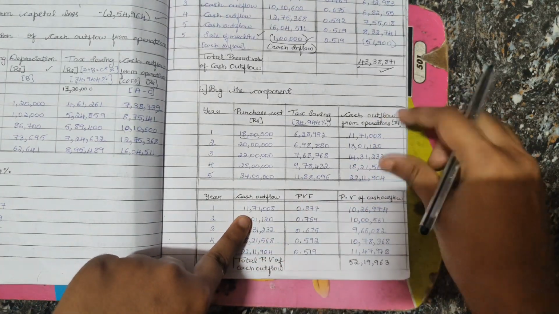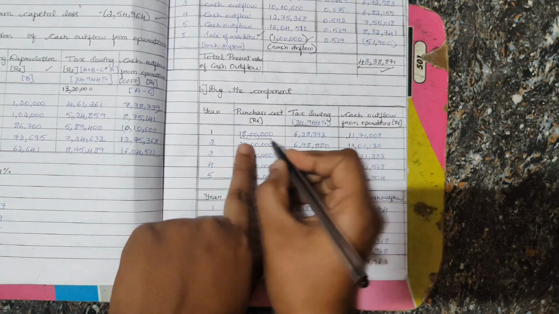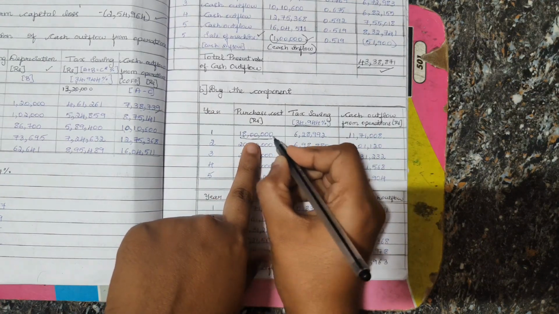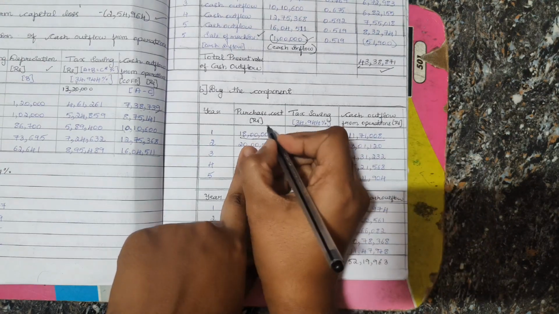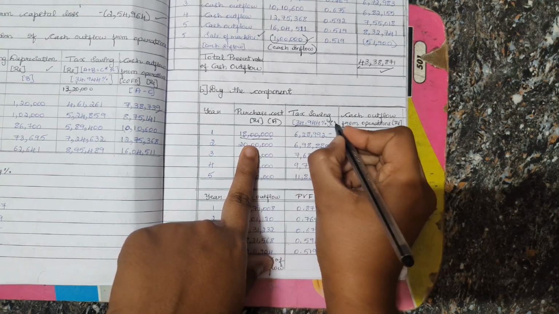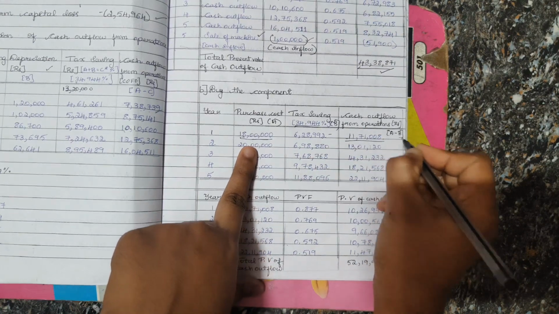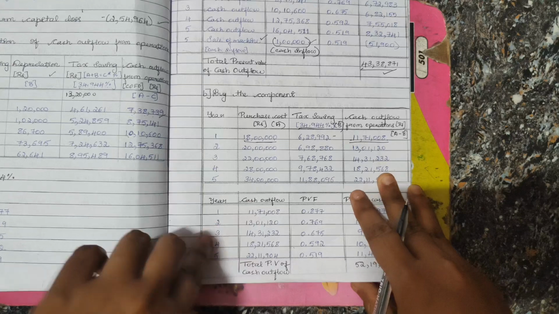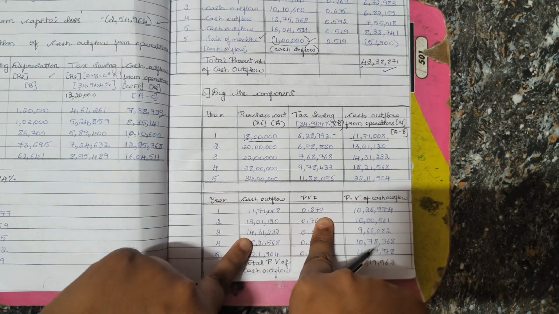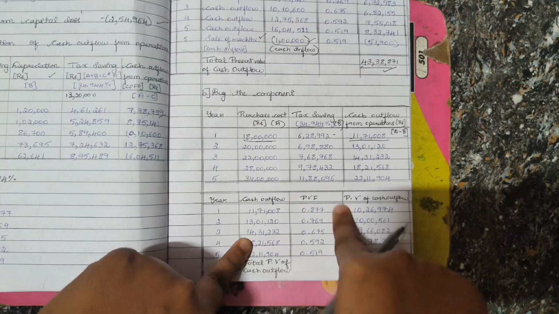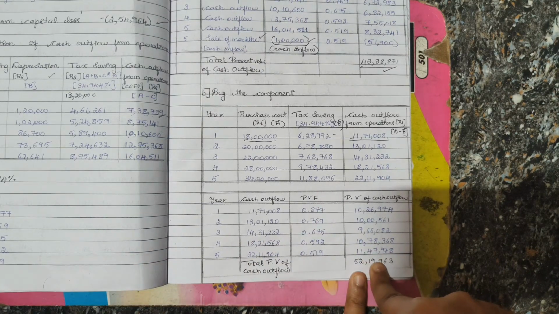When you get the cash outflow, after multiplying this tax saving, we should deduct it from the purchase cost with tax rate. We are getting the cash outflow. I have written, this is A, this is B. A minus B will get the cash outflow from operations. Then we should write the same here, cash outflow. We should multiply this cash outflow with the present value factor. We'll get the present value of cash outflow, how much it is costing.